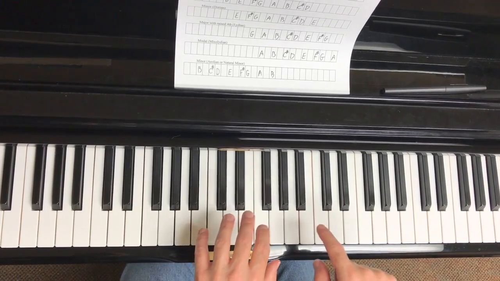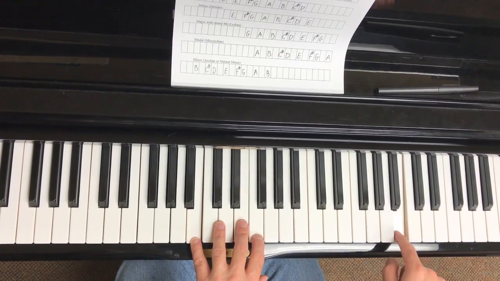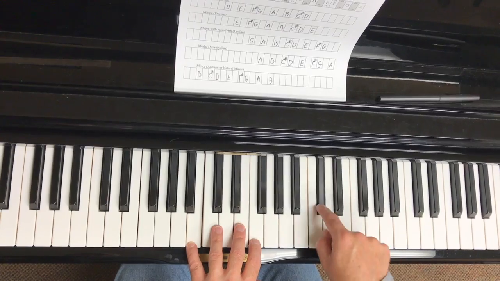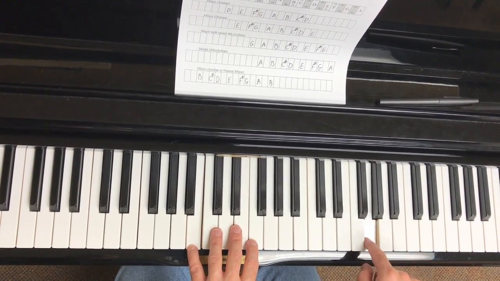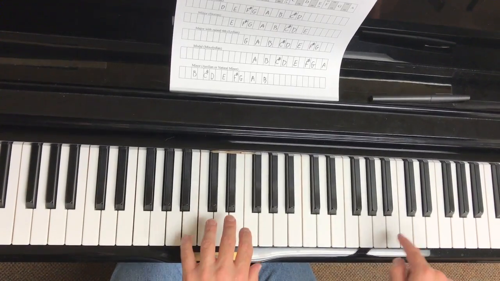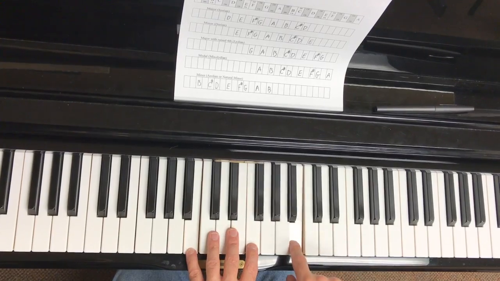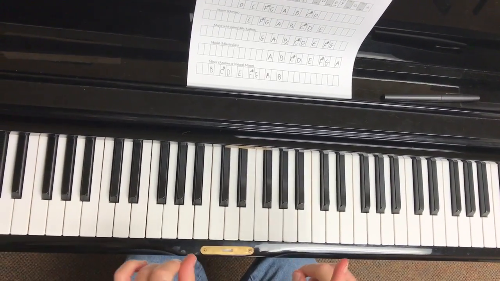B, B, C sharp, D, E, F sharp, G, A, B, B, A, G, F sharp, E, D, C sharp, B. 1, 2, 3, 4, 5, 6, 7, 1. 1, 7, 6, 5, 4, 3, 2, 1. And so that's it. That's all you need to do.